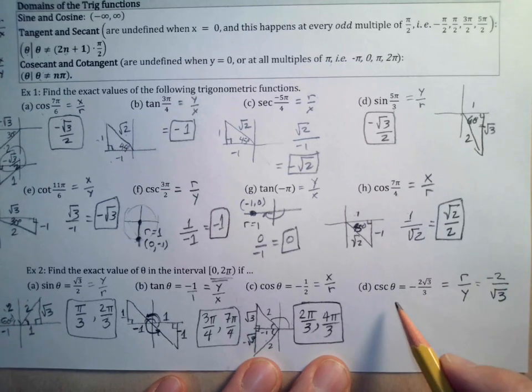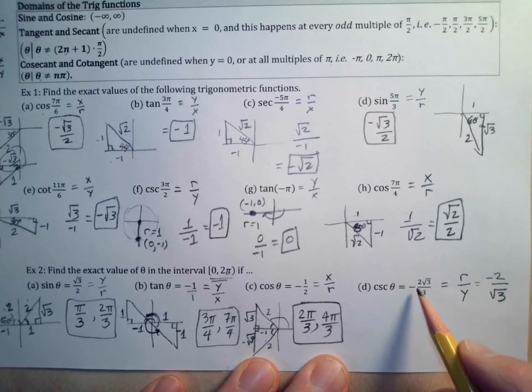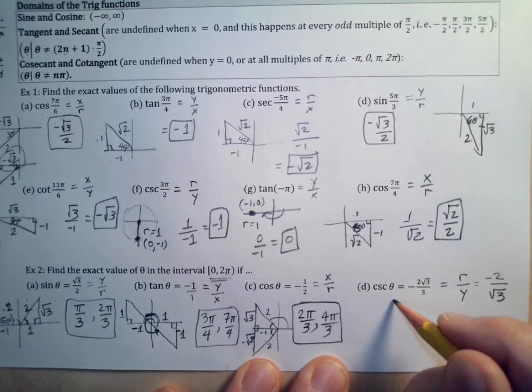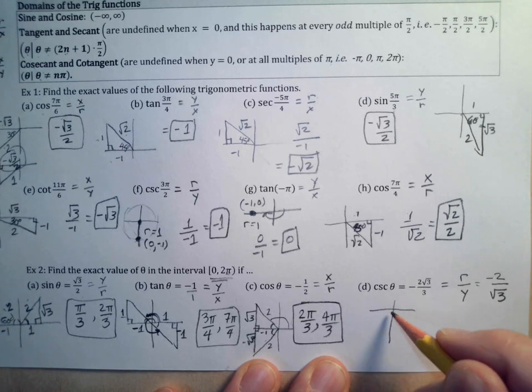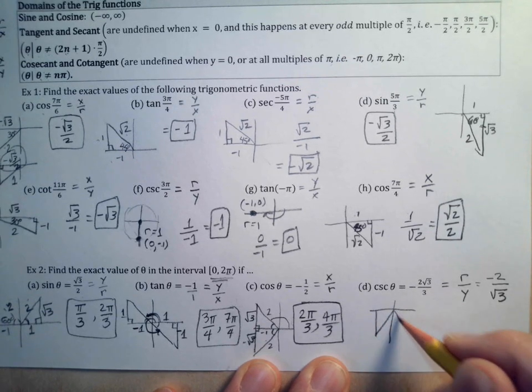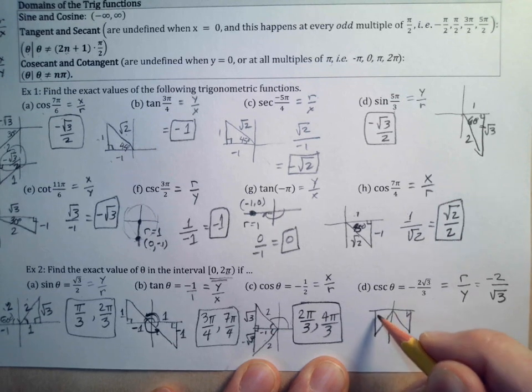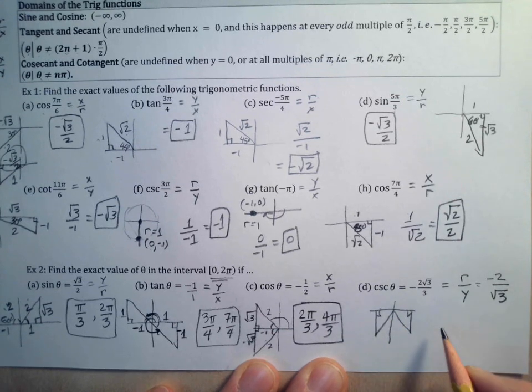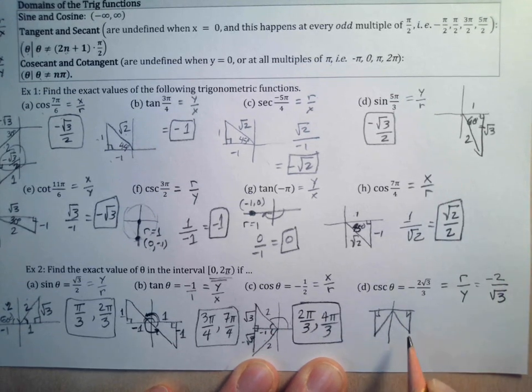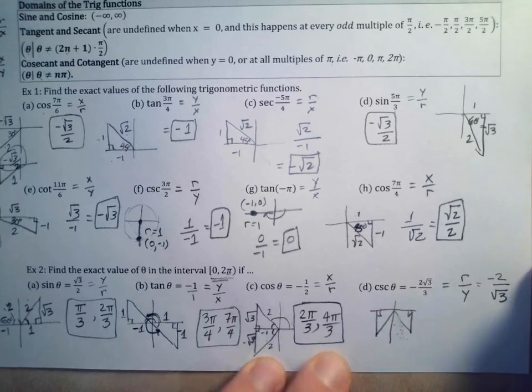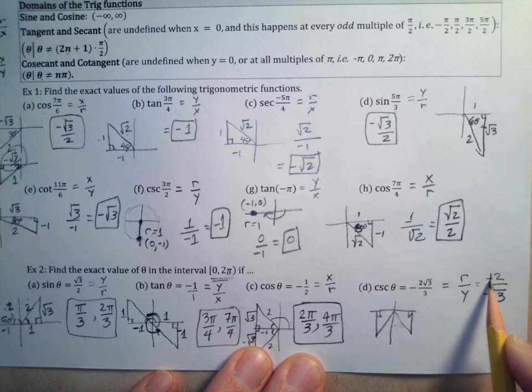All right, cosecant, which is the reciprocal of sine, and that's negative. Where is sine negative? That's in the third and fourth quadrant. So draw a triangle, draw a triangle. And so we want the r to be -2, so the r can't be negative. So we really want this to be negative and that, of course, to be positive.